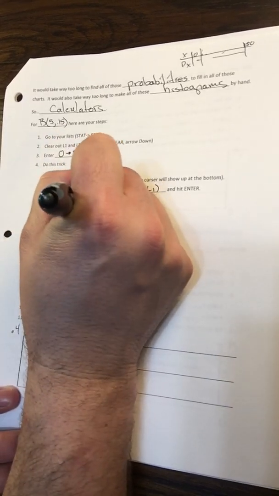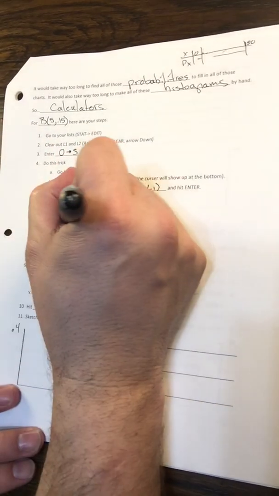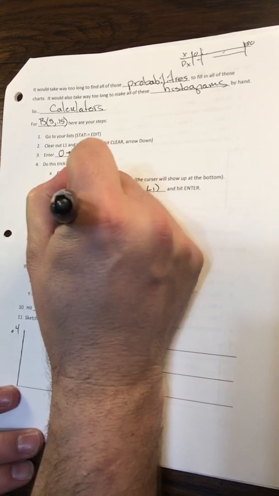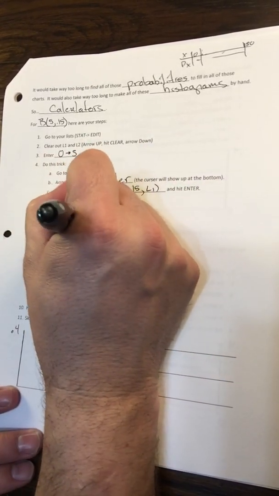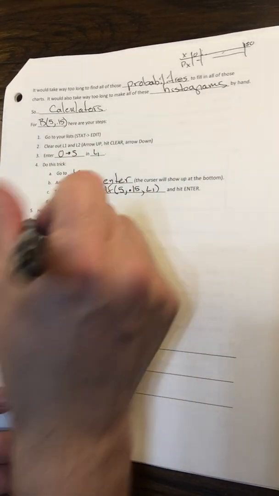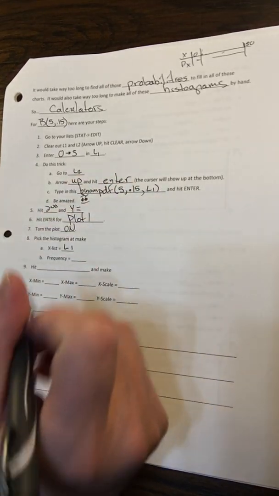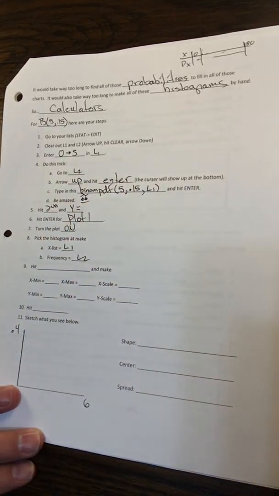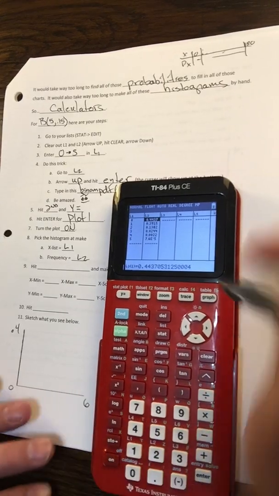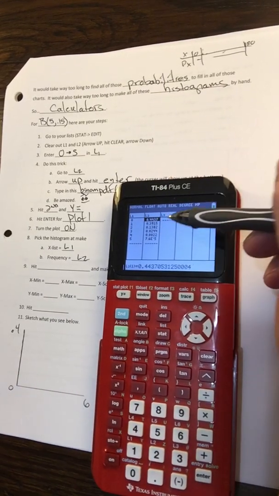And y equals, and hit enter for plot 1. Turn the plot on. Pick the histogram and make xlist L1 and frequency L2. Let's catch up on the calculator here. I got all my probabilities. I want to see a histogram of this stuff.